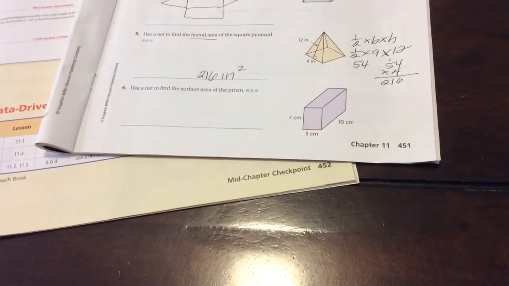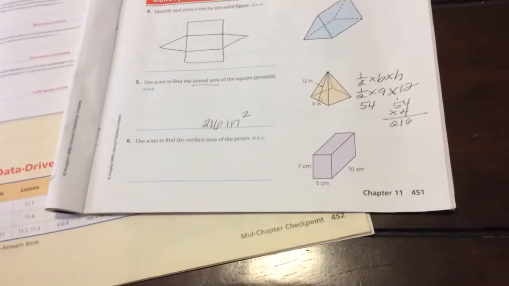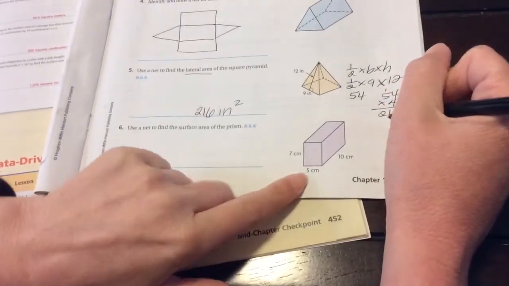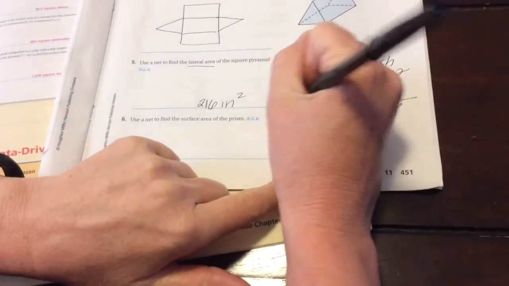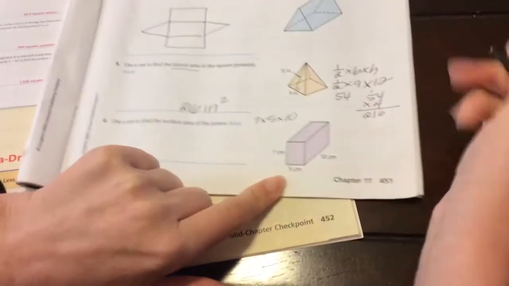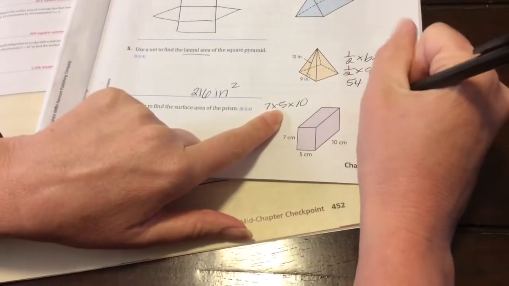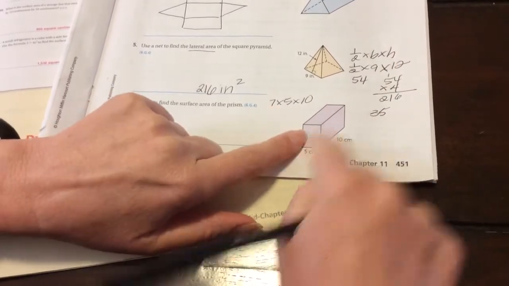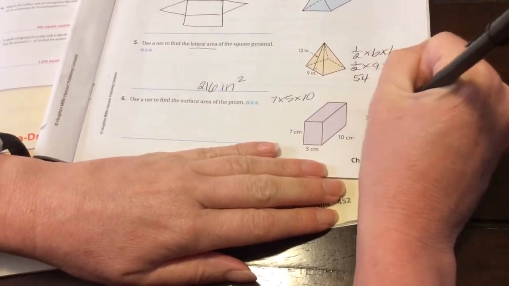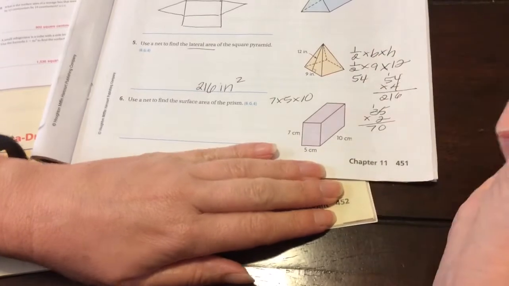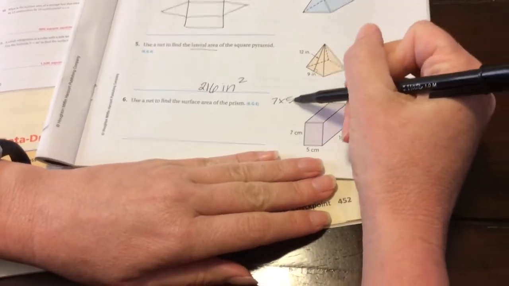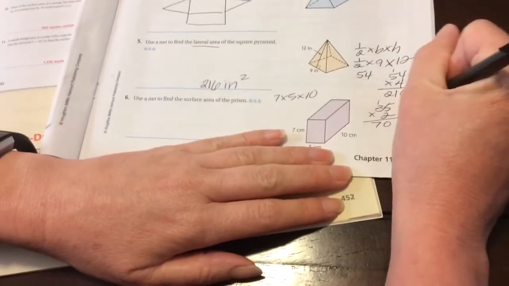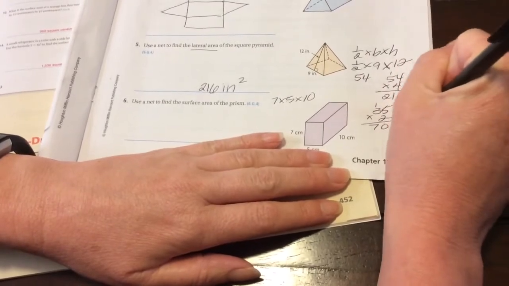Okay, number 6. Use a net to find the surface area of the prism. So this is 7 by 5 by 10. So when I do it, I'm going to go 7 times 5 is 35. And then I have 2 sides like that because I'm going to have the front and the back. So I'm going to multiply that by 2. And then I have 5 times 10 is 50. And I have 2 of those, so 100.